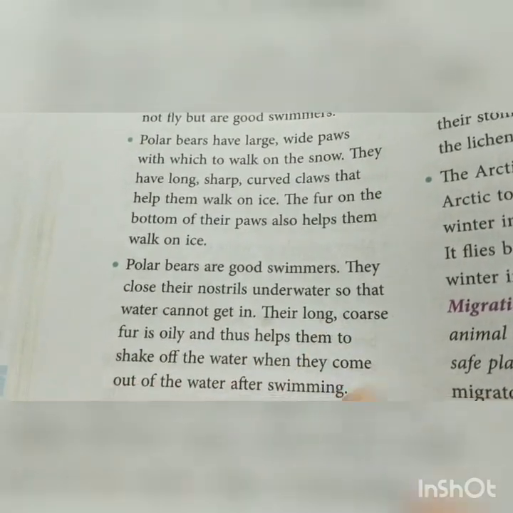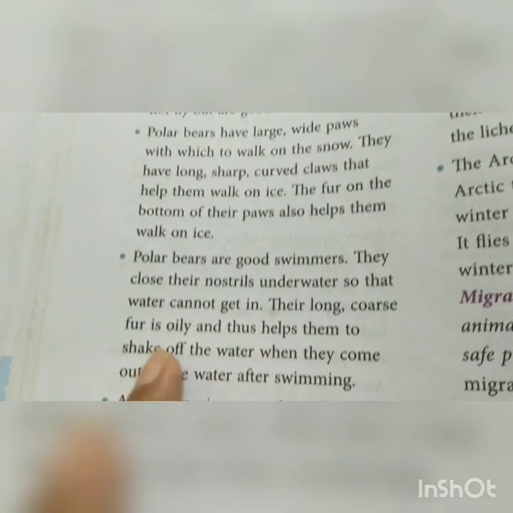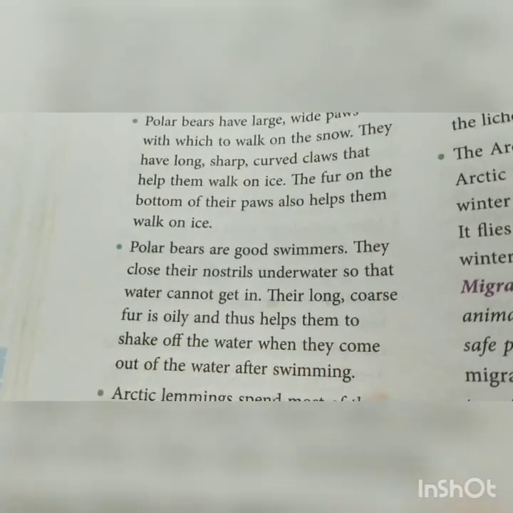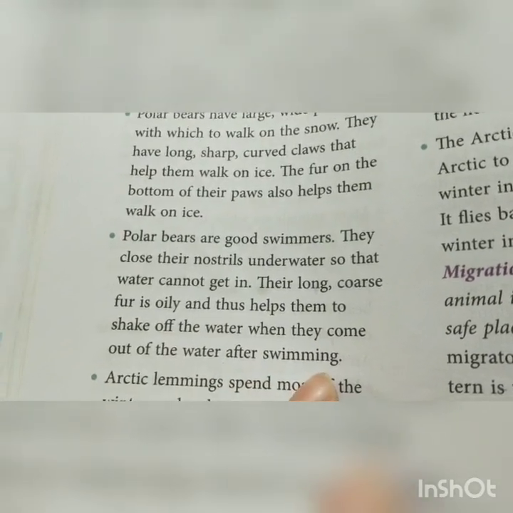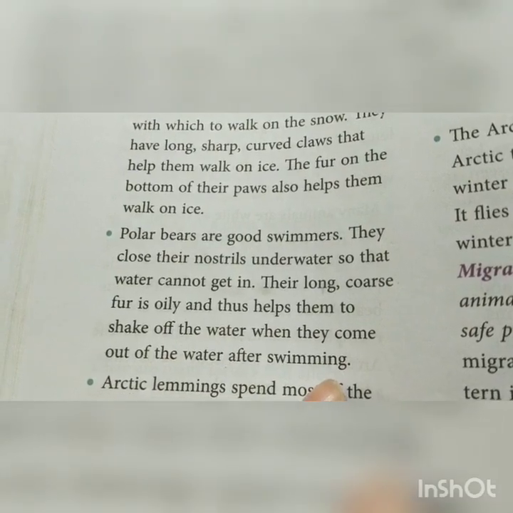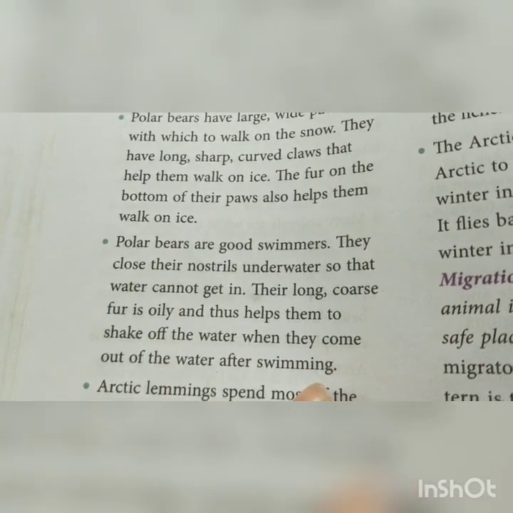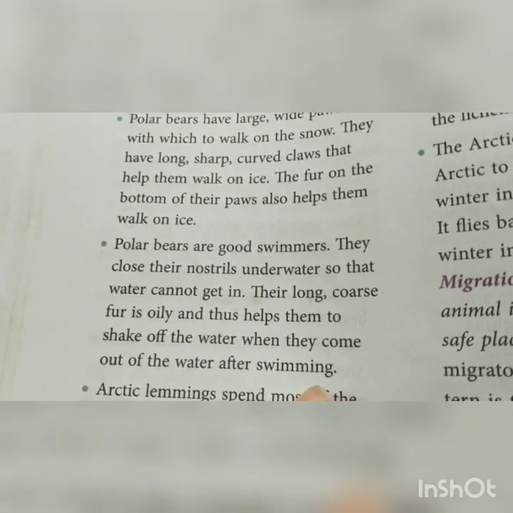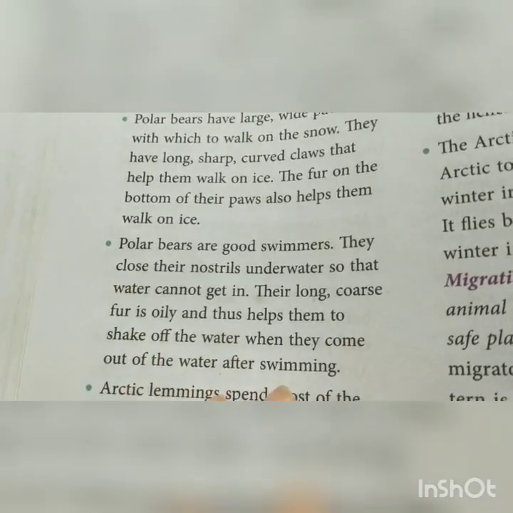Their long, coarse fur is oily and thus helps them shake off the water when they come out of the water after swimming. So their long, coarse hair or fur is what? It is very oily, and after swimming, when they come out, they can shake off their fur and all the water will fall down.